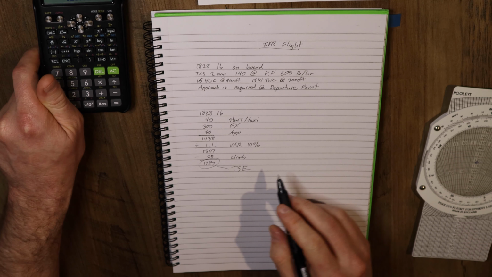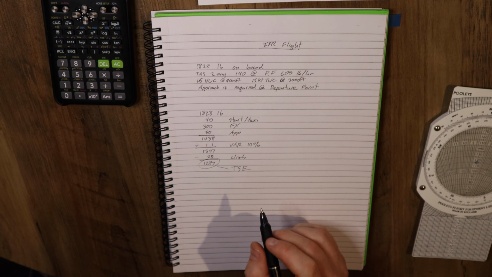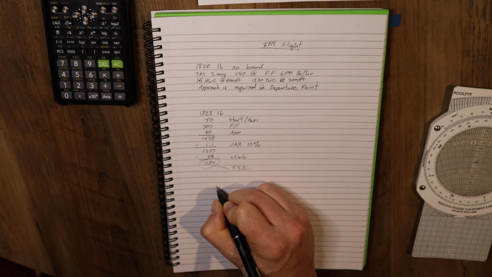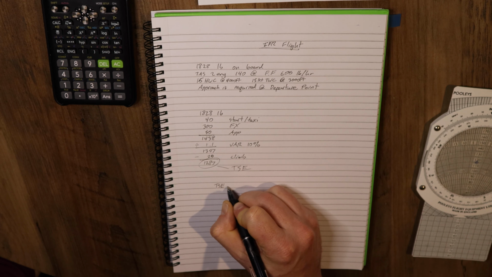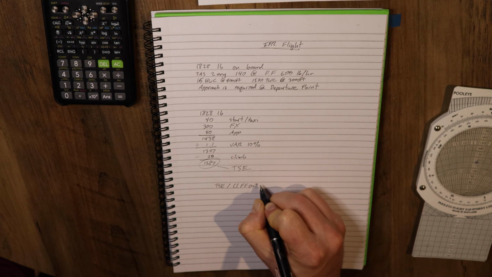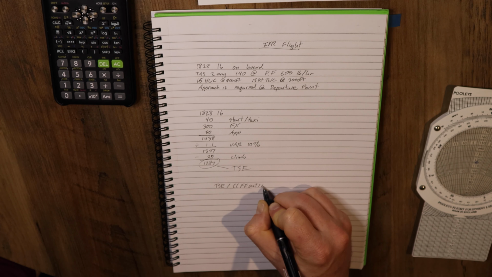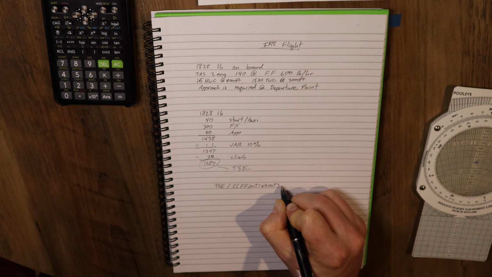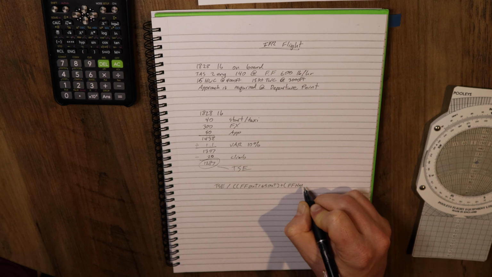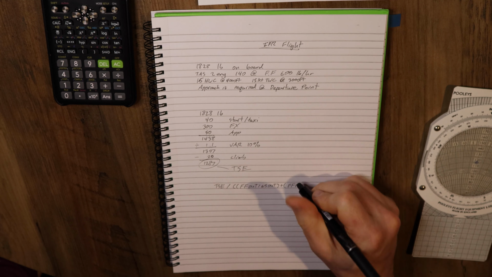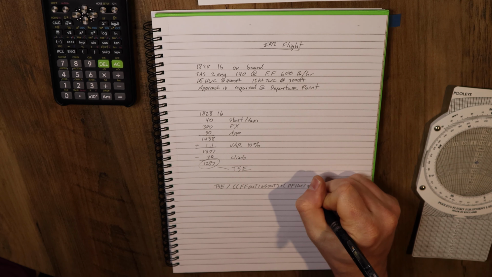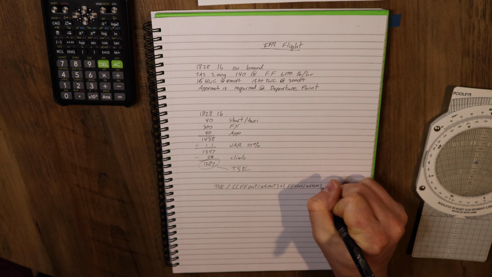So now we have all the information on the page to write out our PNR. Remember, our PNR calculation is now TSE divided by fuel flow out divided by ground speed out plus fuel flow home divided by ground speed home.